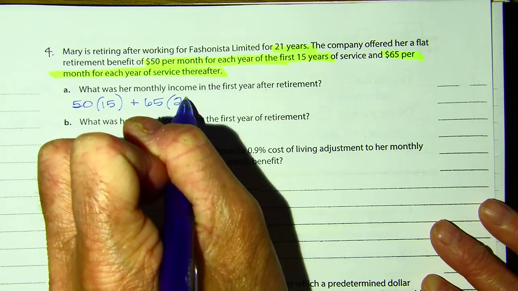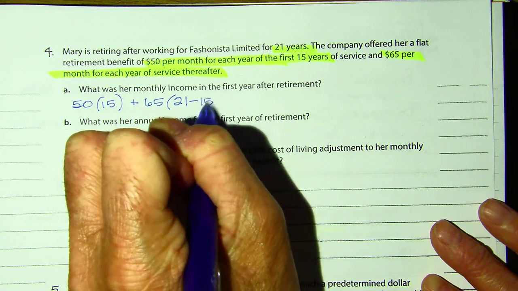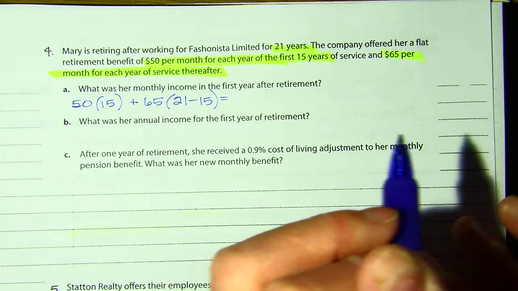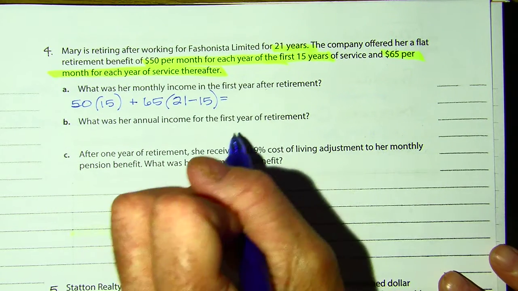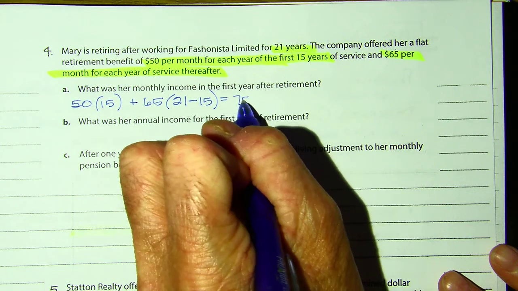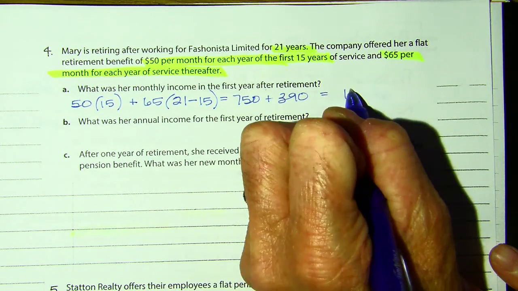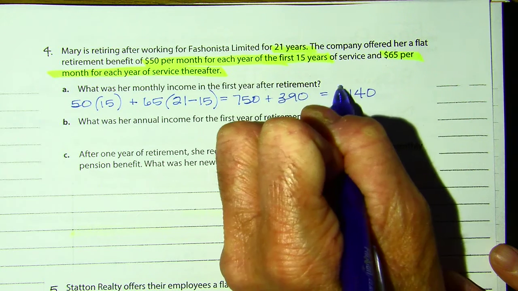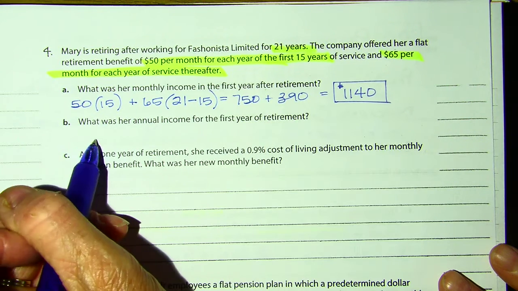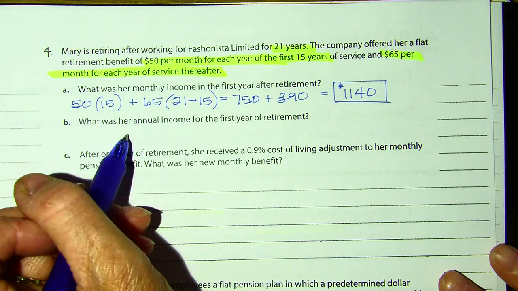So that would be 21 minus 15. So that gives her 50 times 15 plus 65 times 6, so that gives me $750 plus $390. So she gets $1,140 per month.